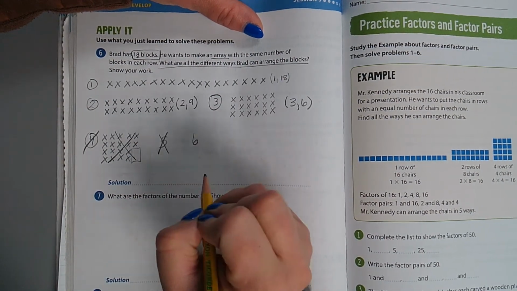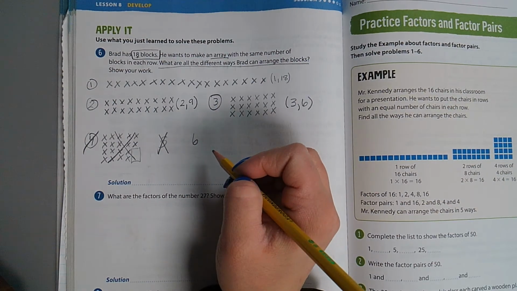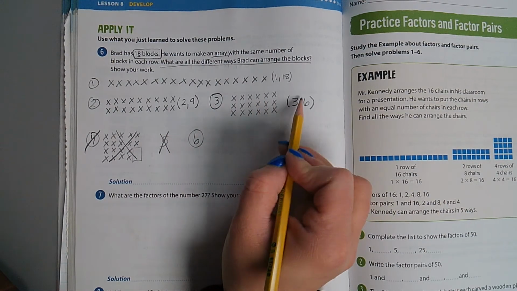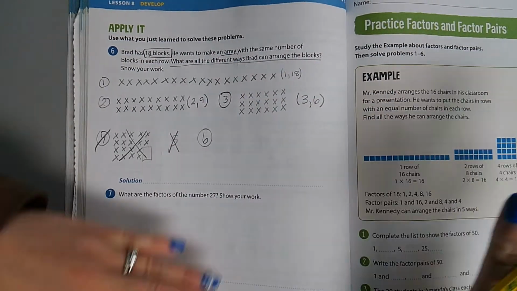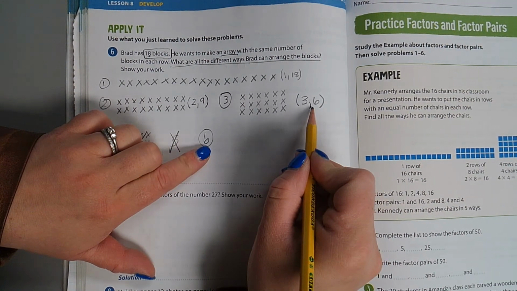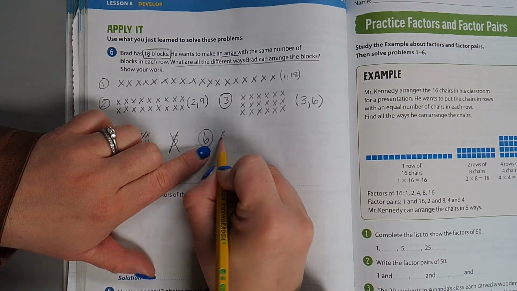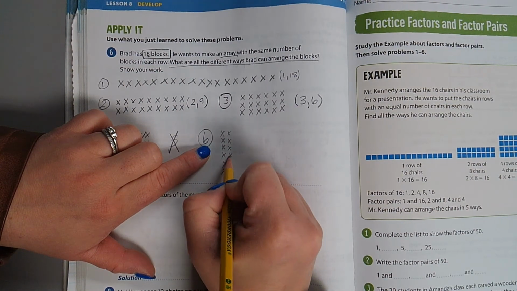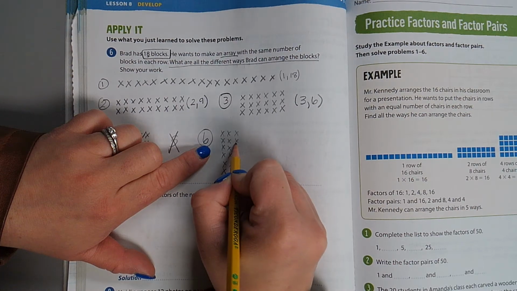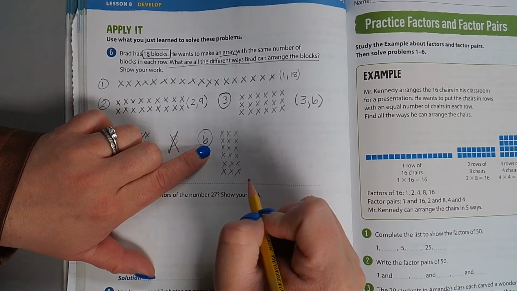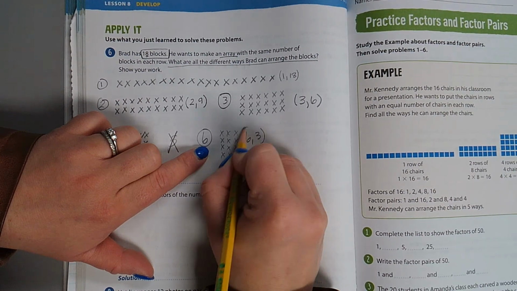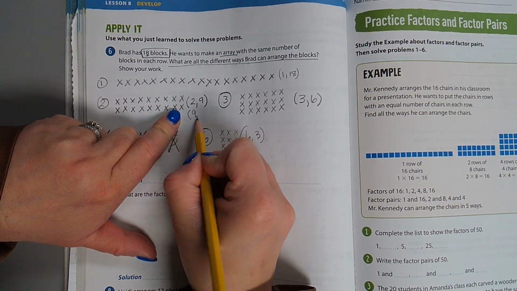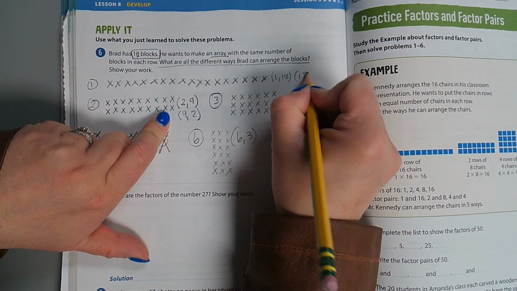Can we do 6 rows of 3? Sure can. But it is the same factor pair, they just get switched the other way. So it'd be 6, 3. It would go 1, 2, 3, 4, 5, 6, 7, 8, 9, 10, 11, 12, 13, 14, 15, 16, 17, 18. This would be 6 by 3. Same factor pair, they're just facing the other direction. So you could do the same for this one too. You could go 9, 2, and you could go 18, 1.